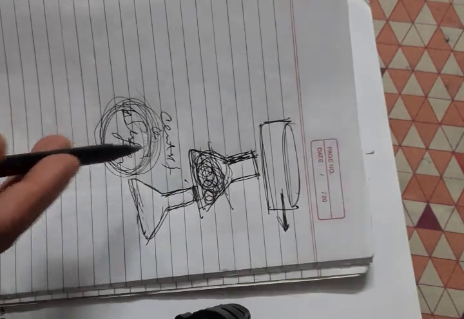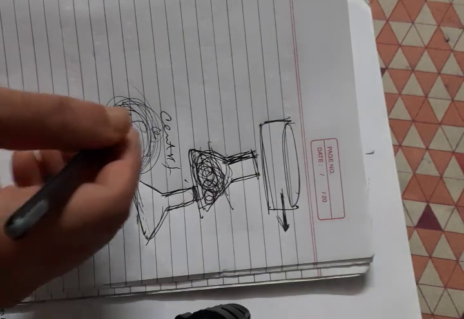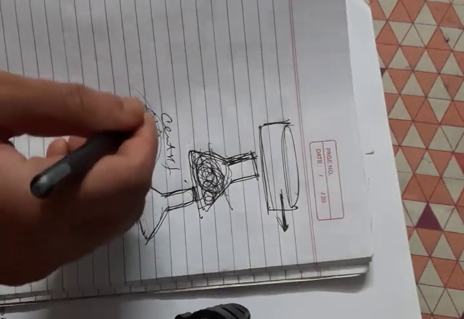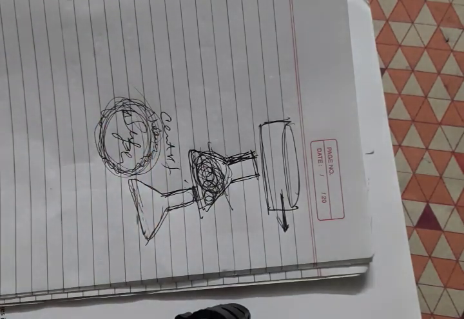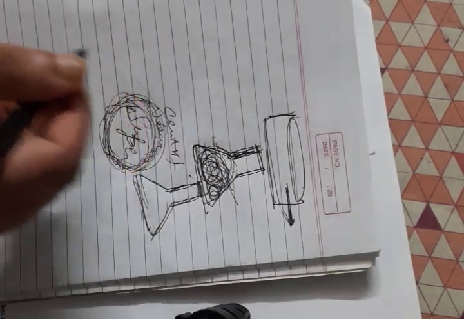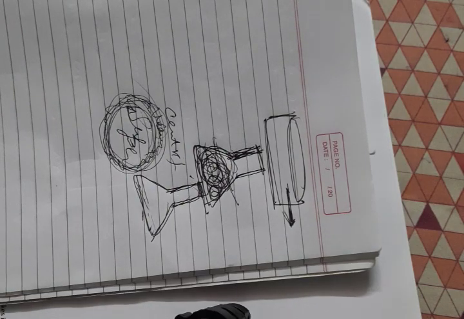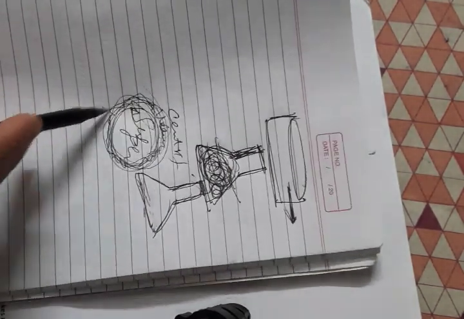And so ammonium sulfate, I guess, is added. I've forgotten, by the way. Ammonium sulfate or something is added, which precipitates out the protein, and then that precipitate is taken out, and somehow the amylase is extracted from it.